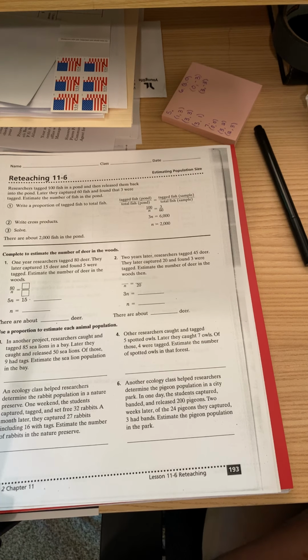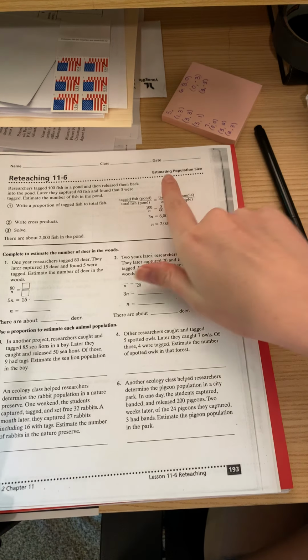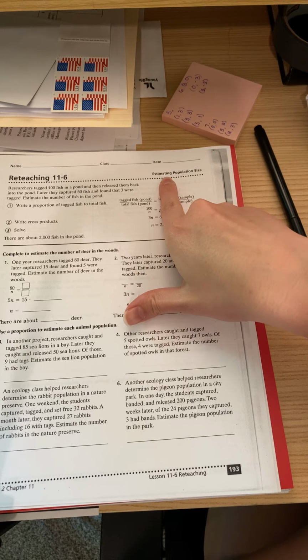Hi guys, welcome back to 11.6. Today we're talking about estimating population size.